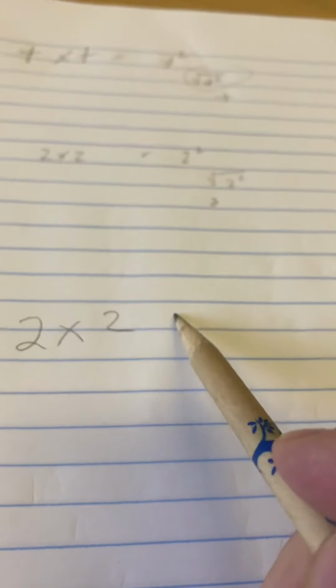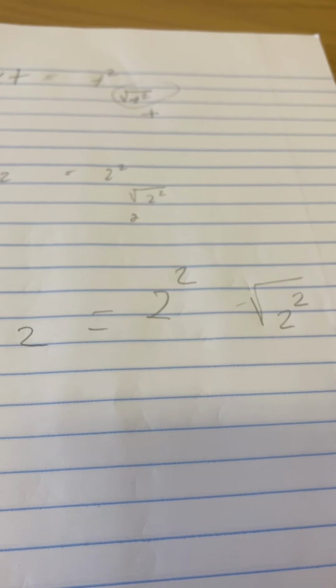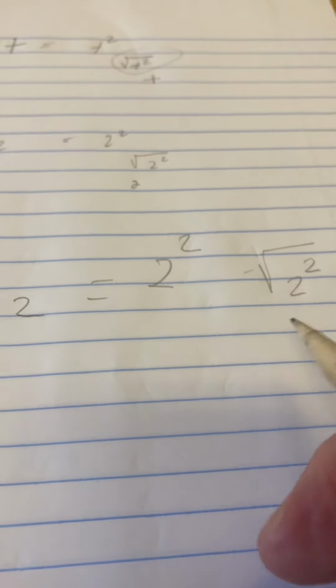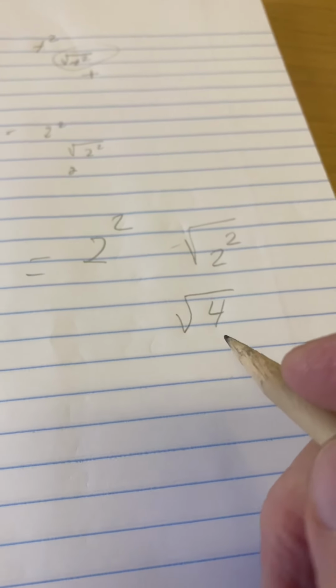What we can do is just try and plug some real numbers in that same equation. So let's say we put 2 times 2. That's the same as 2 squared, right? And then you want to square root that just like we did the previous one. Well, if we did the square root, what's 2 squared? That's 4, right? And if you plug in your calculator, what's the square root of 4? Sorry about that. It's 2.